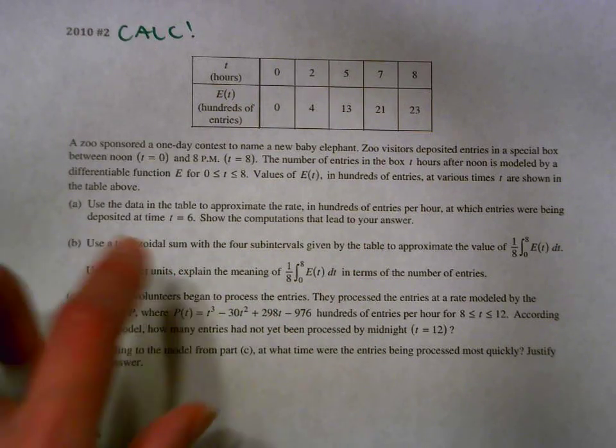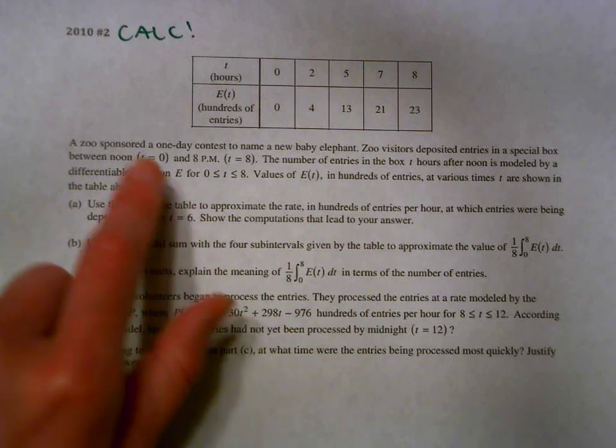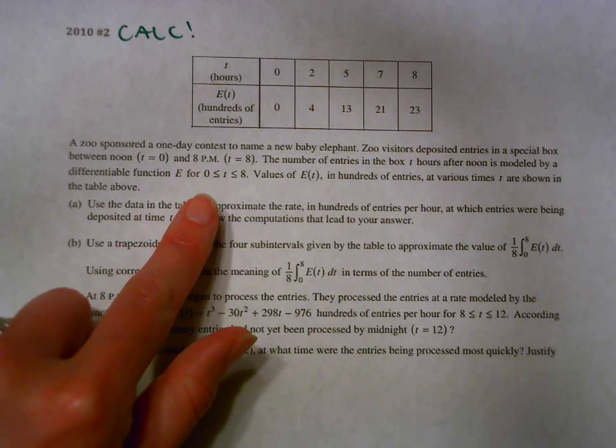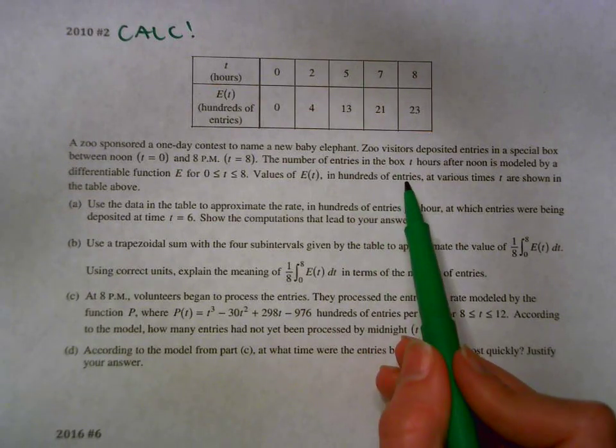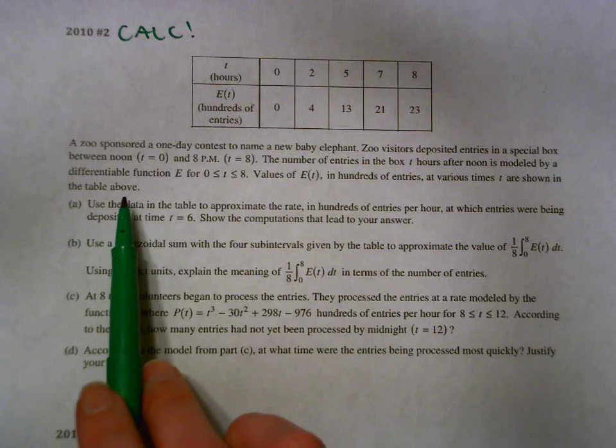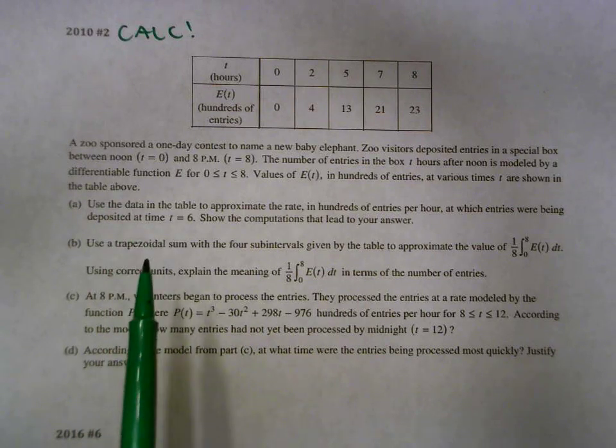And so they give you a table for E of T, and it says a zoo sponsored a one-day contest to name a new baby elephant. Zoo visitors deposited entries in a special box from 0 to 8, and the number of entries in the box after T hours, afternoon, is modeled by a differentiable function E. Values of E of T, in units of hundreds of entries, at various times T are shown above.